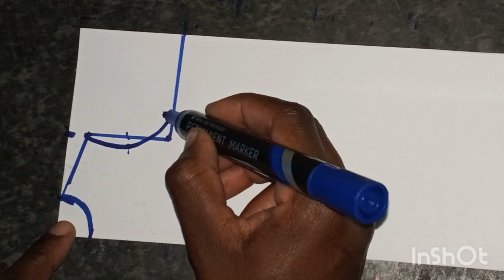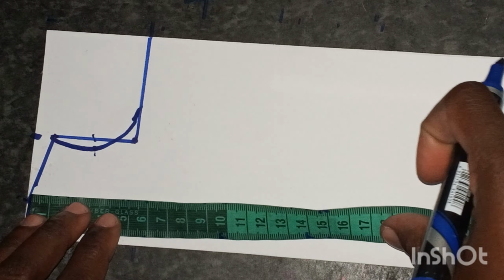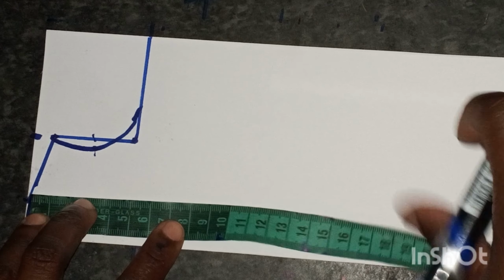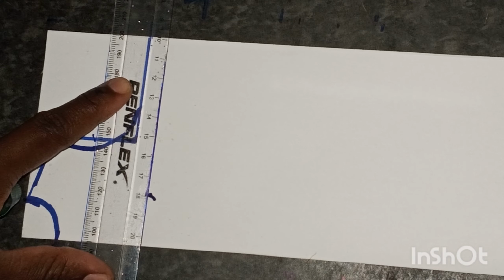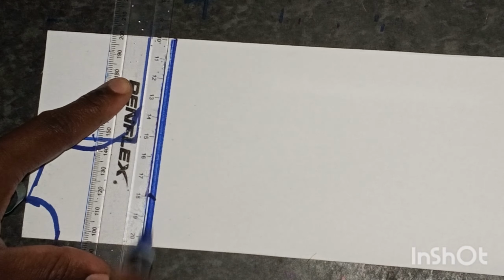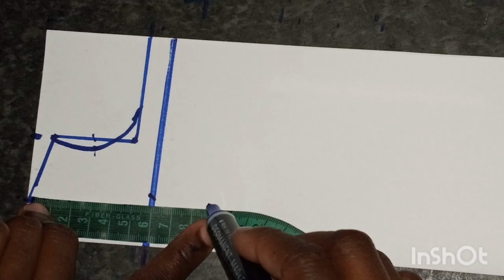Next, I'll mark my shoulder to bust measurement, shoulder to waist measurement, and shoulder to hip measurement. So first, I'm just going to draw a line on my shoulder to bust measurement. Then I'll go to my shoulder to waist measurement.